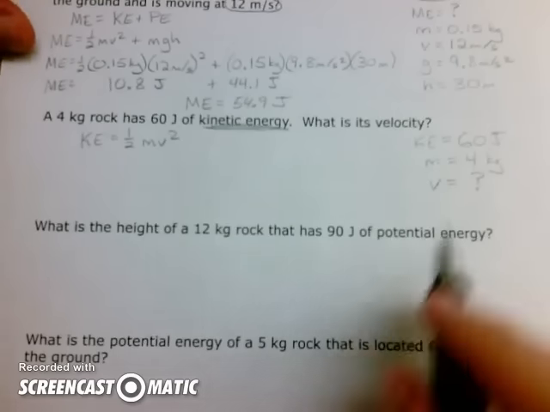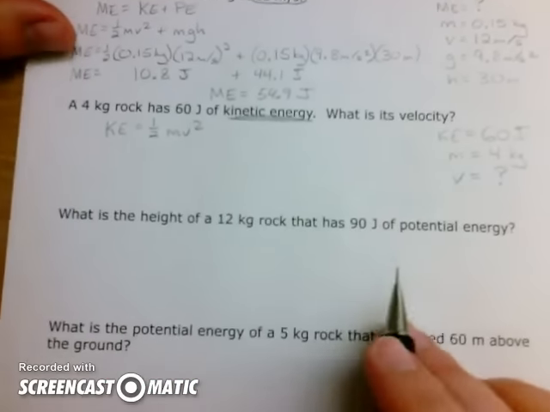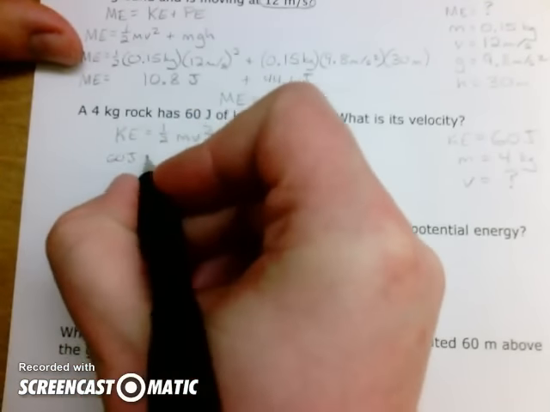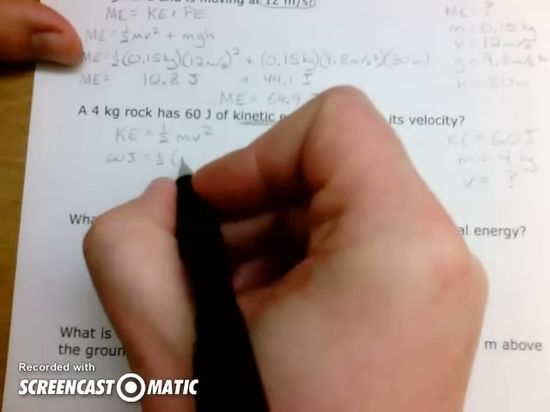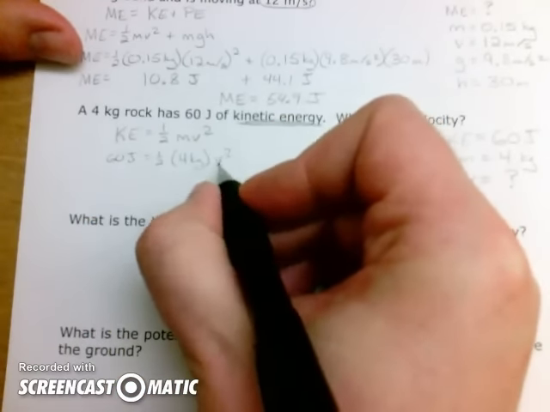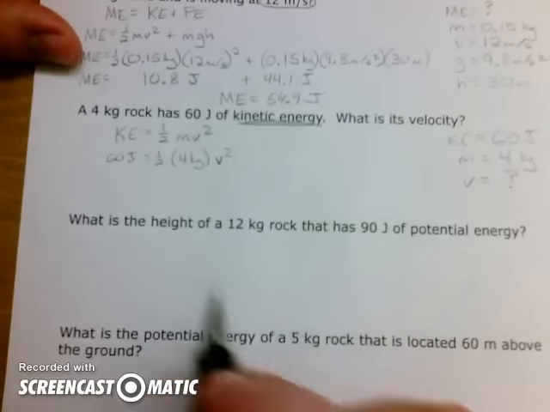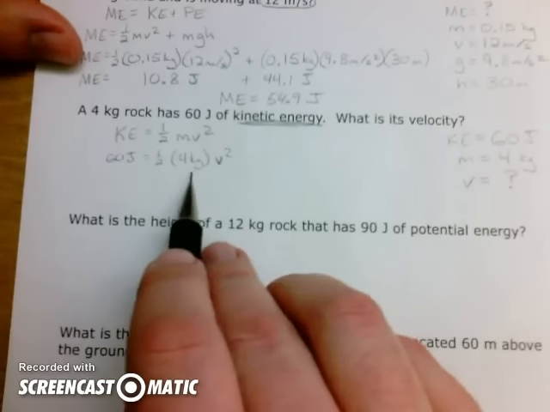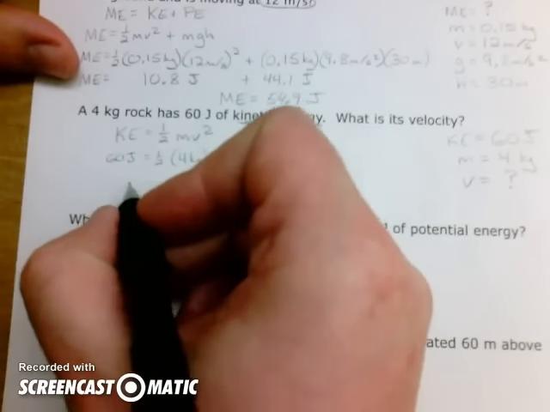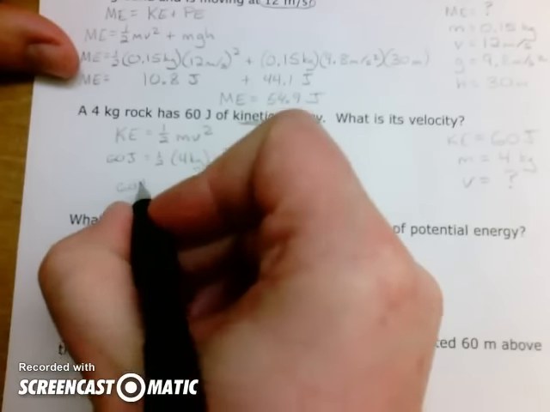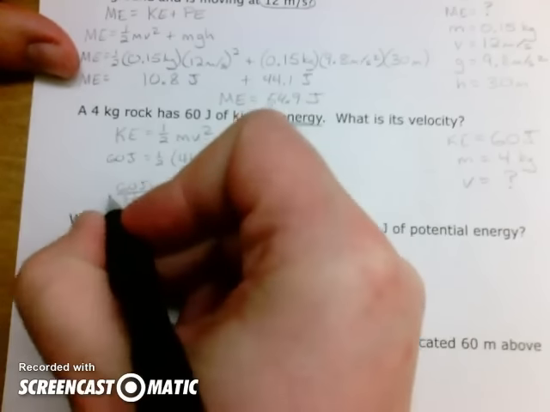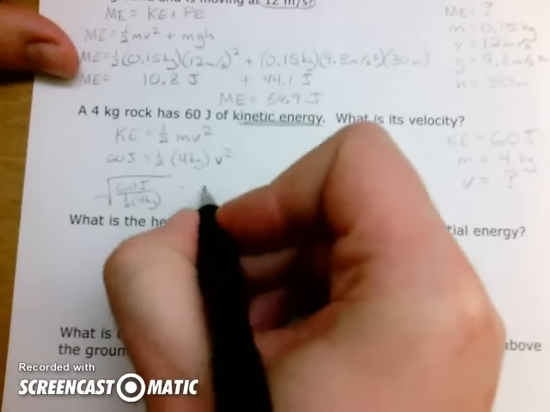So let's plug these values into the equation, and we'll have to rearrange and solve for v. Okay, 60 joules equals 1/2 times 4 kilograms times v squared. All right, now you can think of that as, if you want, that's equal to 2 kilograms, right? 1/2 times 4 would be 2. I'm just going to rearrange everything and put 60 joules over 1/2 times 4 kilograms. This thing's going to be the square root, and that will be equal to v.